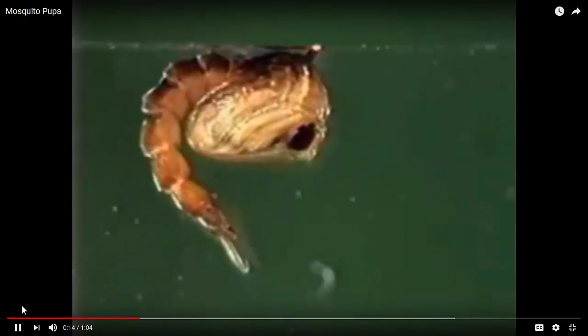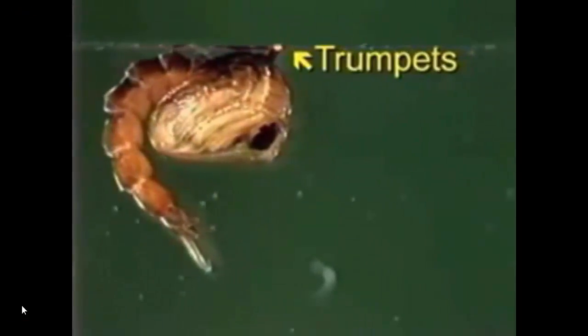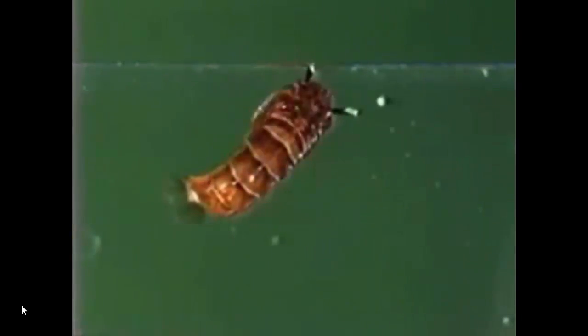The pupa breathes air through tubes called trumpets. No, not that kind. These trumpets pop through to the air above the water so the pupa can breathe. Pupa roll around through the water like a spaz, which is why people call them tumblers. Pretty funny looking, don't you think?